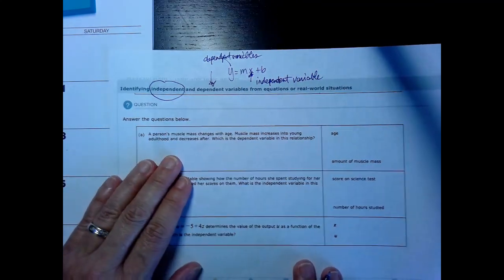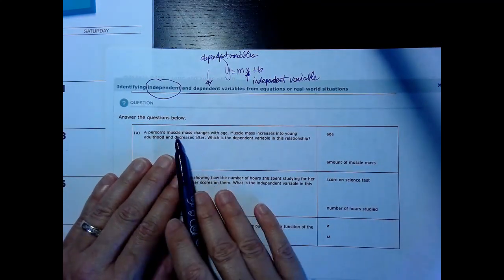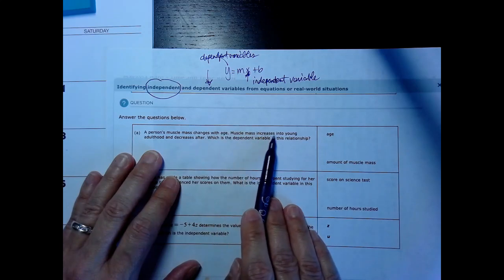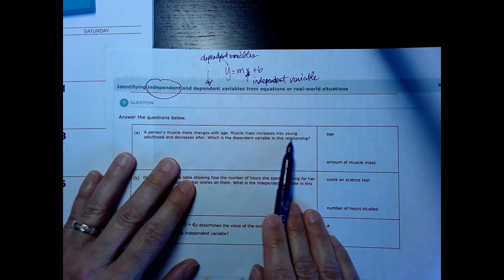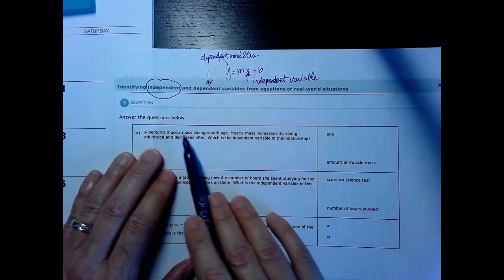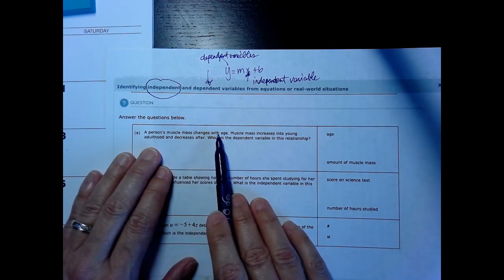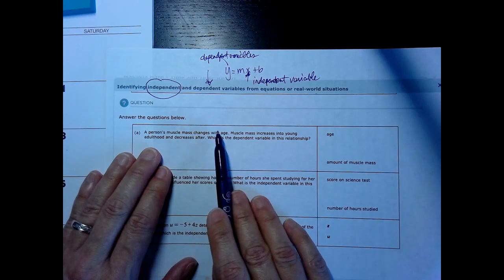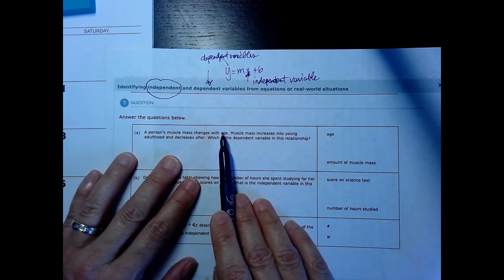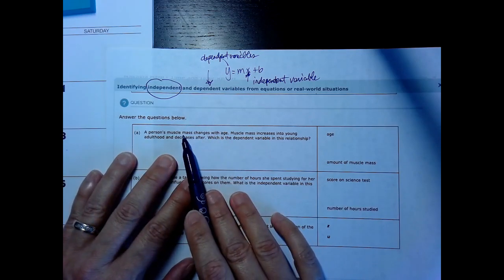Okay, so if we look at this first problem, it says a person's muscle mass changes with age. Muscle mass increases into young adulthood and decreases after. Which is the dependent variable in this relationship? So, which depends on the other? Does your muscle mass depend on your age, or does your age depend on your muscle mass?